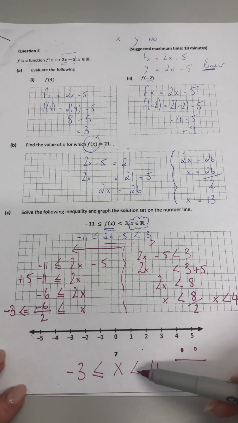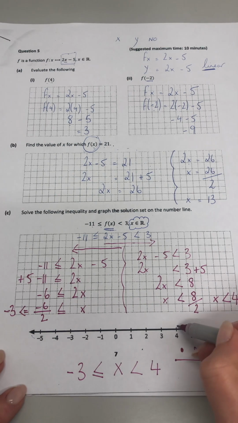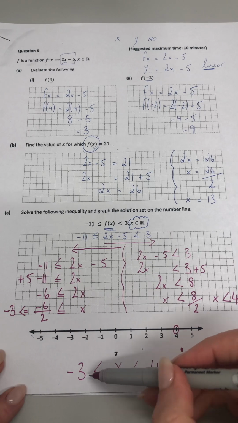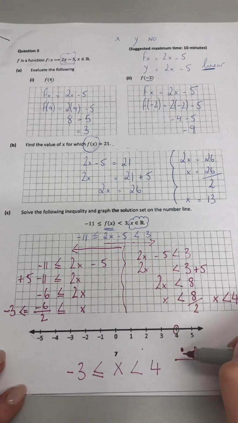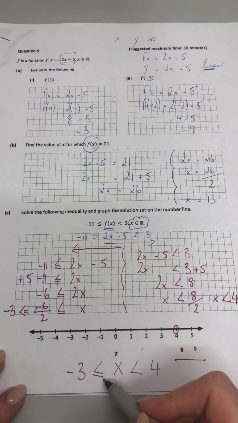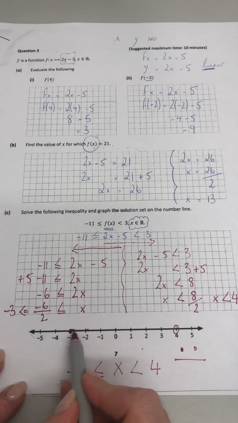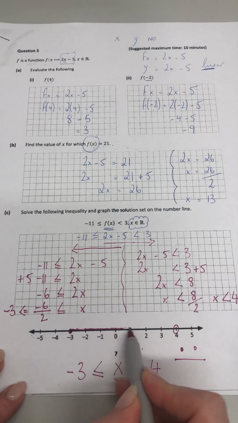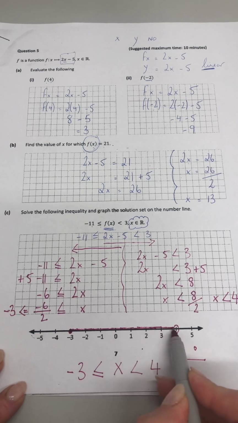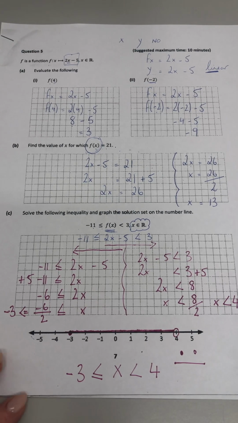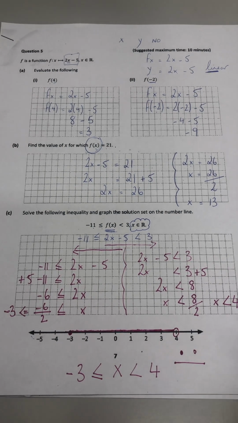X is less than 4. So we've got less than, I'm allowed to use an open dot. X is greater or equal to minus 3. So because I'm including minus 3 due to this line, I put a closed dot. And now I do a thick line in between them all to represent all those little numbers in between. And it's as easy as that. I know it's only easy when we know how, but the more practice we do, the easier it will get.